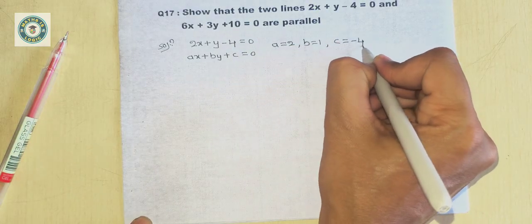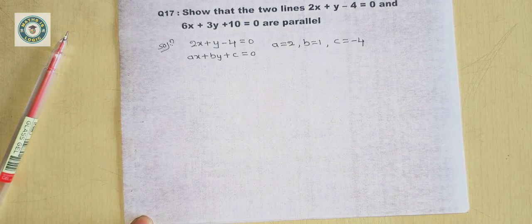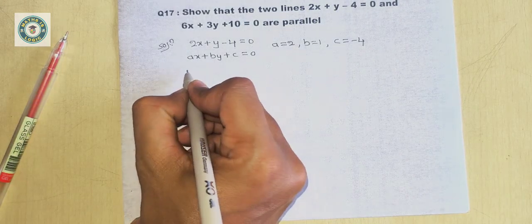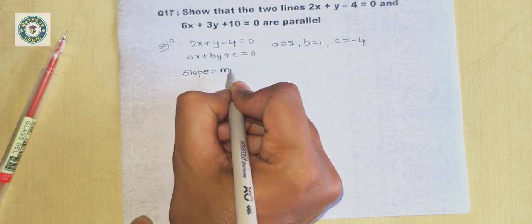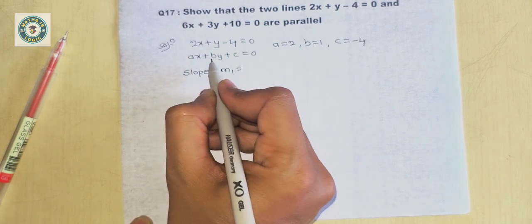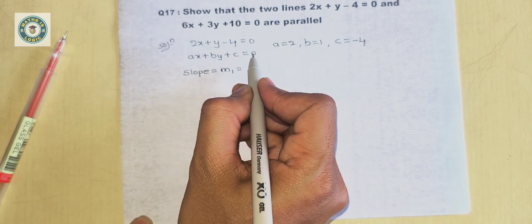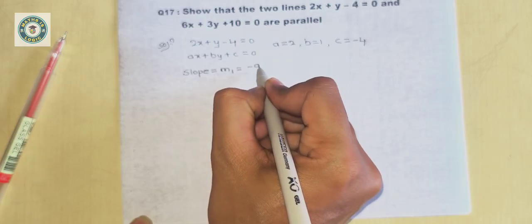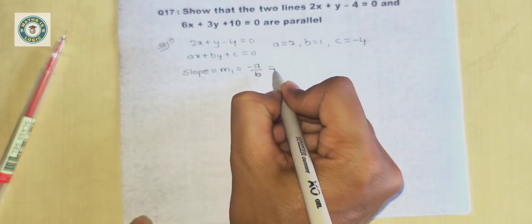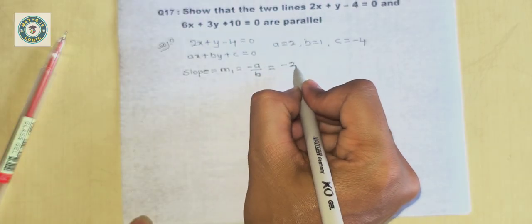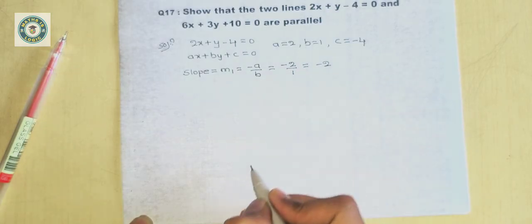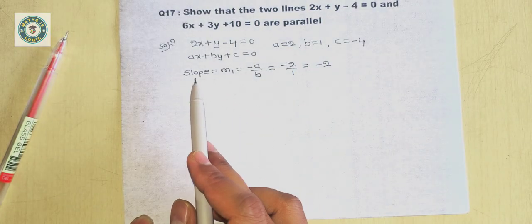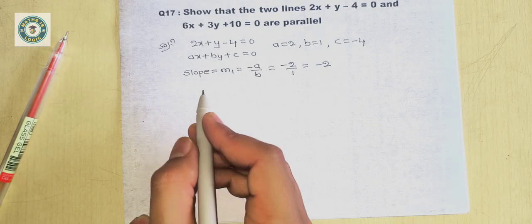Next, write the slope formula. Slope m1 equals, whenever ax plus by plus c equals 0 is given, the slope formula is minus a divided by b. Minus a is minus 2 and b is 1. Therefore we get minus 2. So this is the value of slope m1.